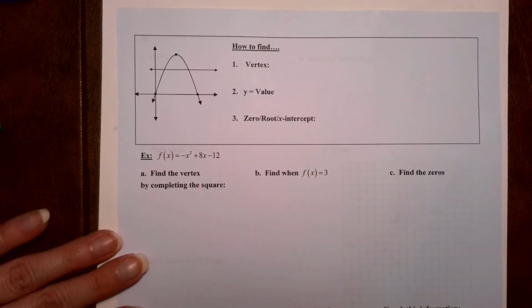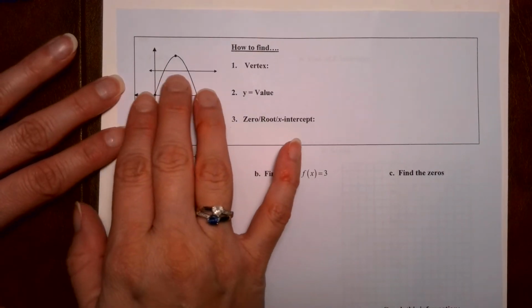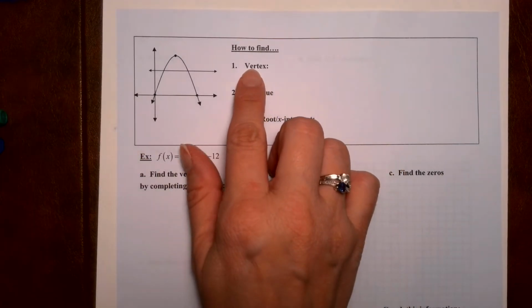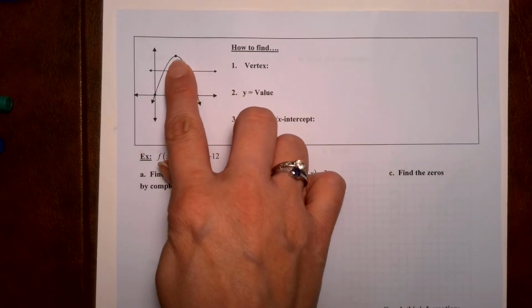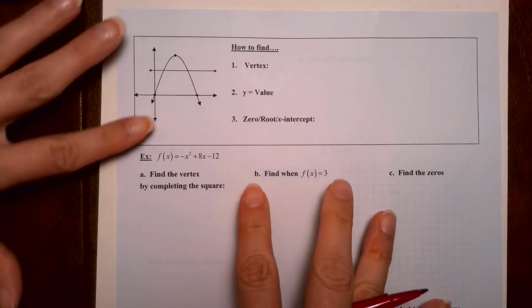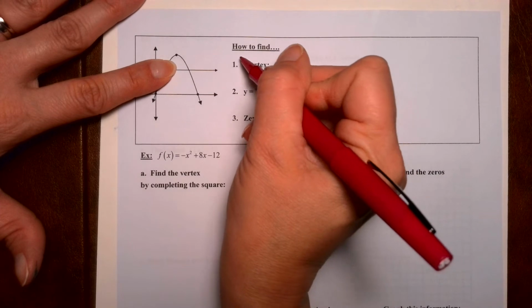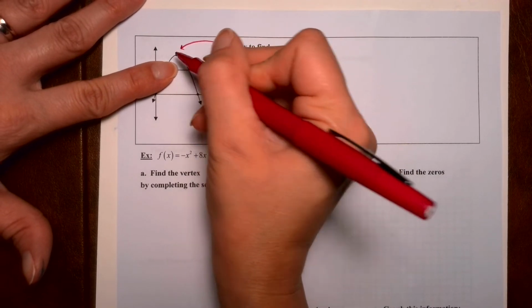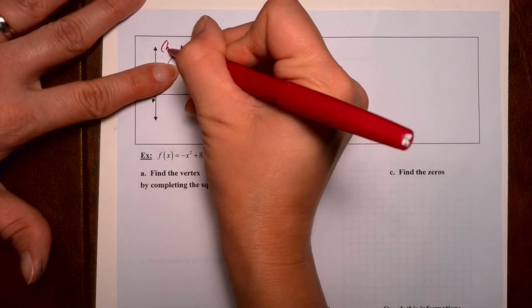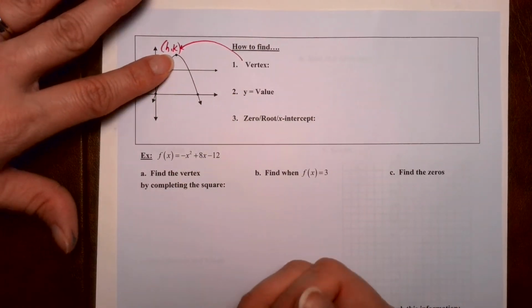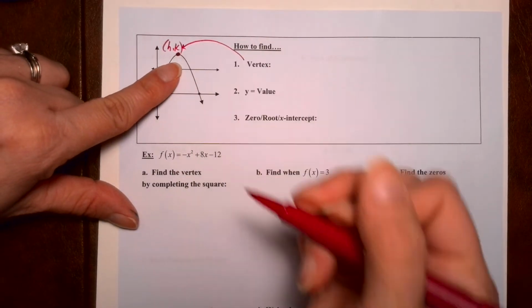So we've learned a lot of things so far, and let's put them in this nice little chart. How do you find the vertex? Now that we have all these different strategies, people tend to mix them up a little bit. So the vertex is right there. A vertex is called h comma k. It's not an x-intercept or a y-intercept. It is the maximum or minimum point.